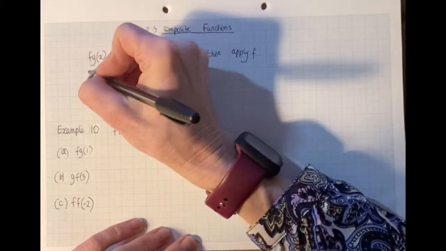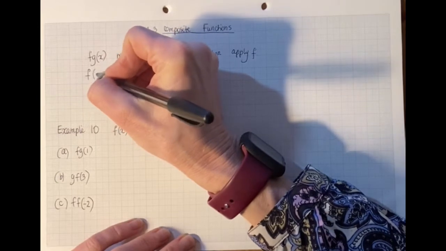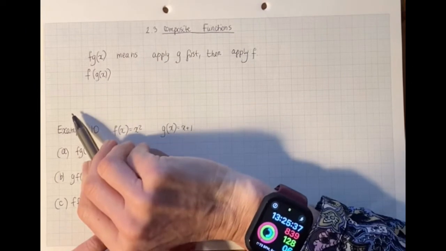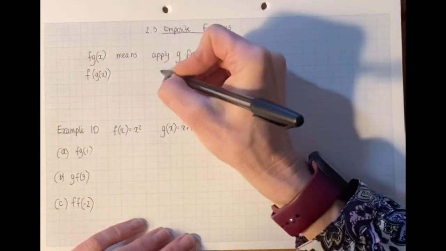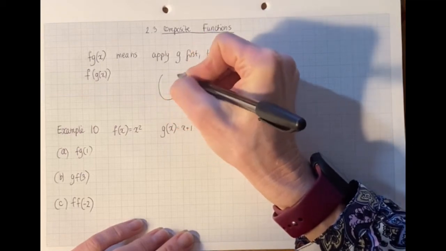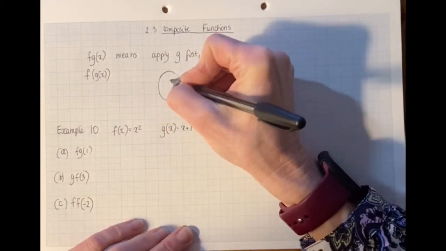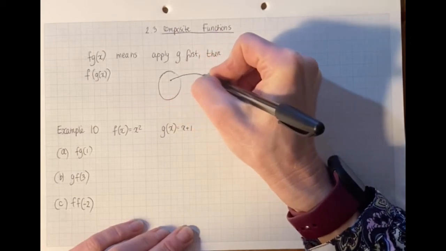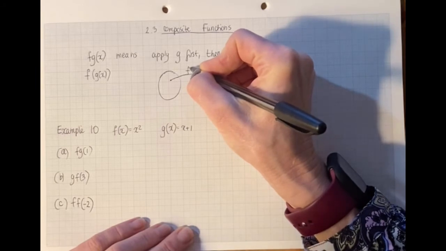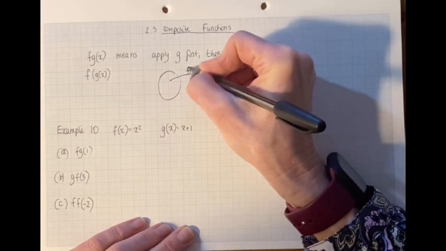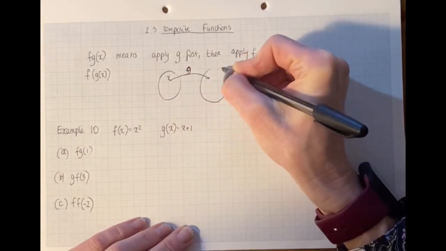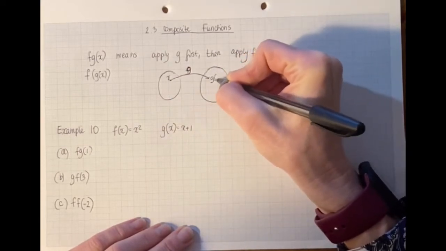You could also look at it as f being applied to whatever g of x gives you, so you could surround it with brackets. If you imagine the diagram, there's your g input, so the domain of g, x's are going in, the function g is applied first, and you obtain g of x.